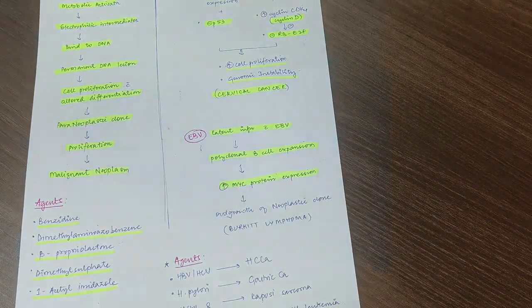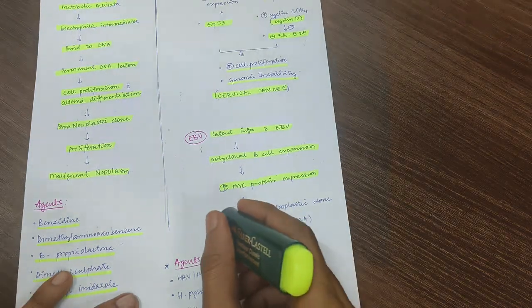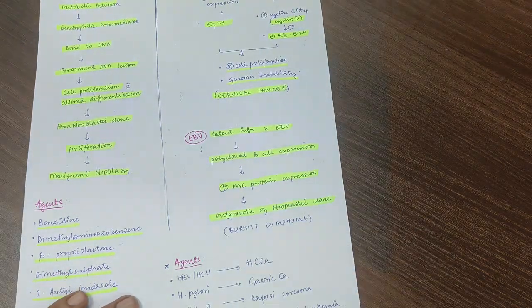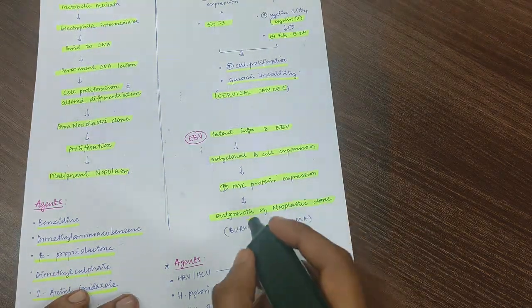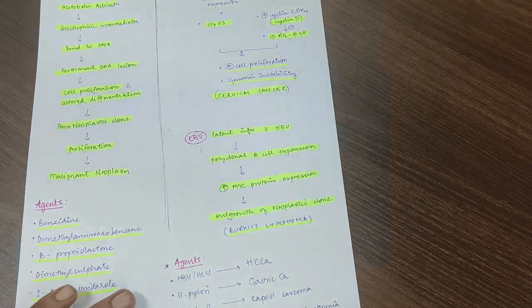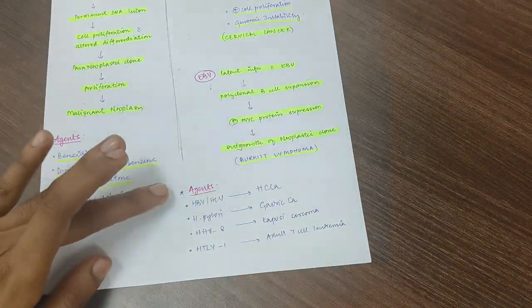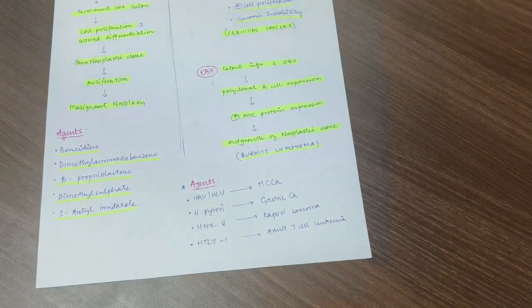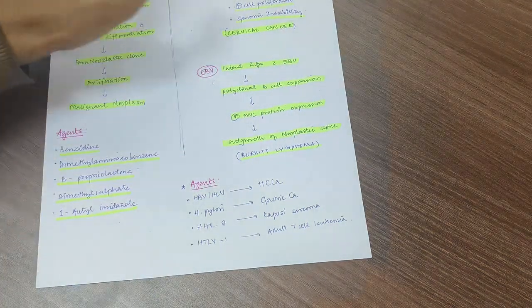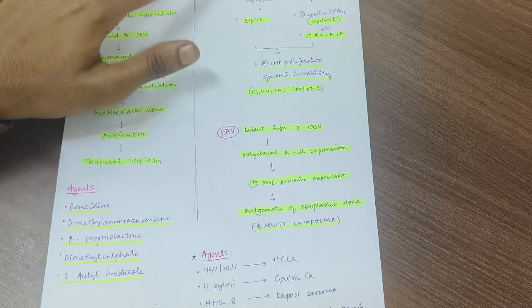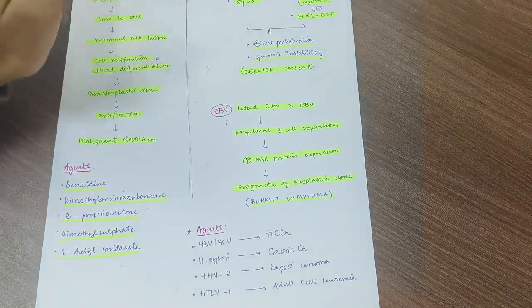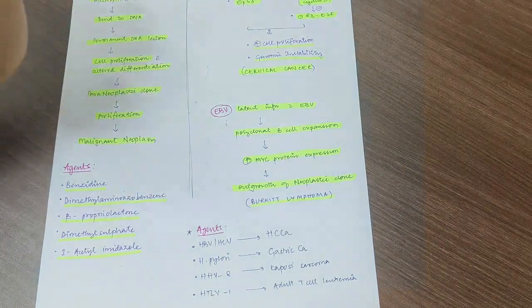That will lead to outgrowth of the neoplastic clone, and that will ultimately lead to Burkitt's lymphoma. So EBV is associated with Burkitt's lymphoma. Next, agents. What are the agents of microbial carcinogenesis? These flowcharts you must put; they are very much necessary and very important if they ask microbial carcinogenesis.